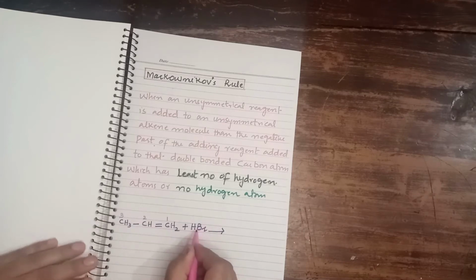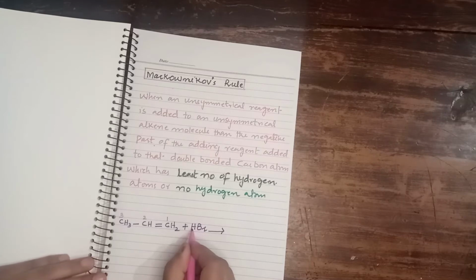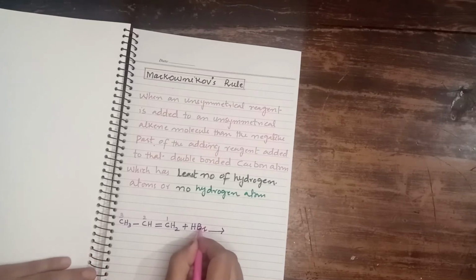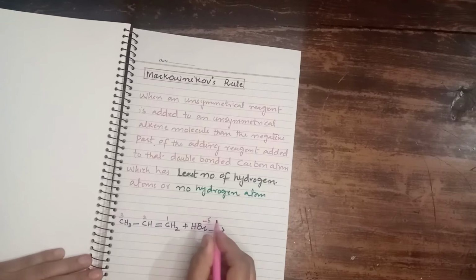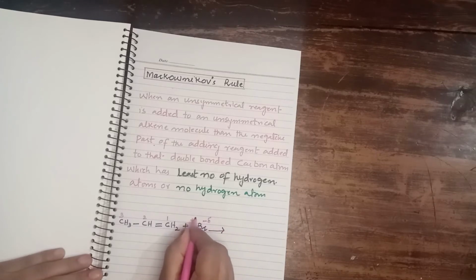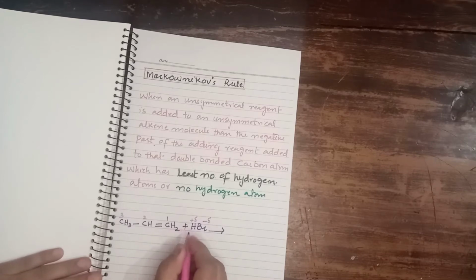Now HBr is a polar molecule due to the difference of electronegativity between hydrogen and bromine. Since bromine is the more electronegative atom, its electron pulling power is greater as compared to hydrogen, right? So there is a partial negative charge on bromine and a partial positive charge on hydrogen. Now apply Markownikov's rule.